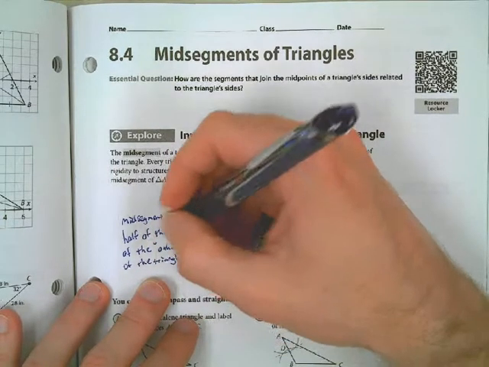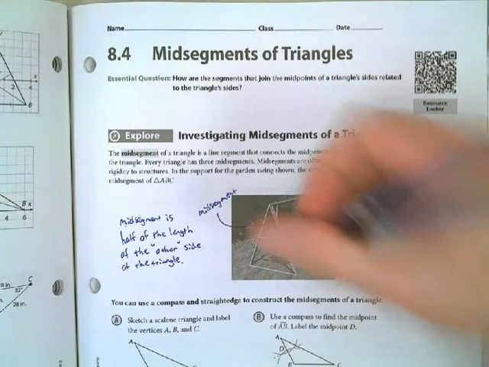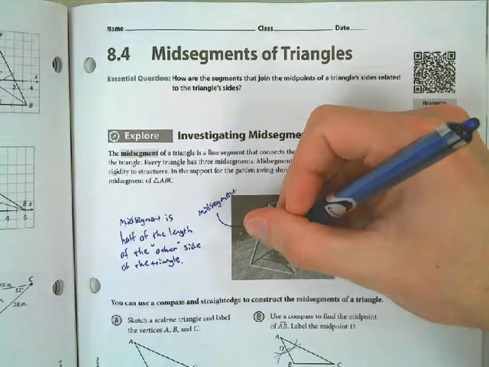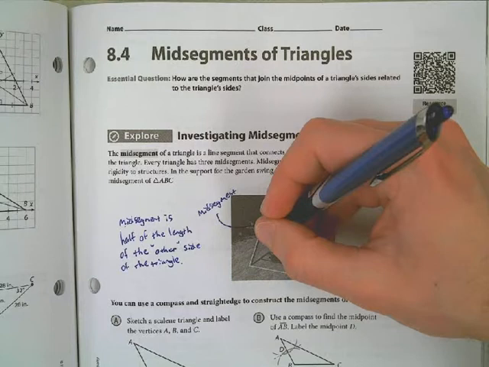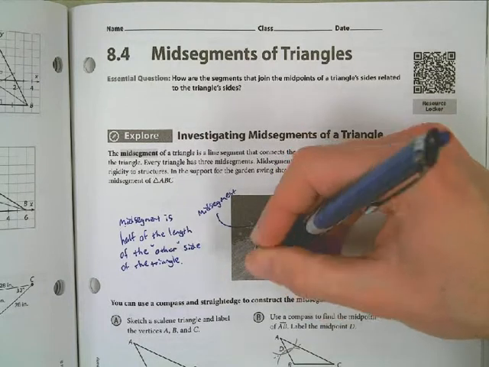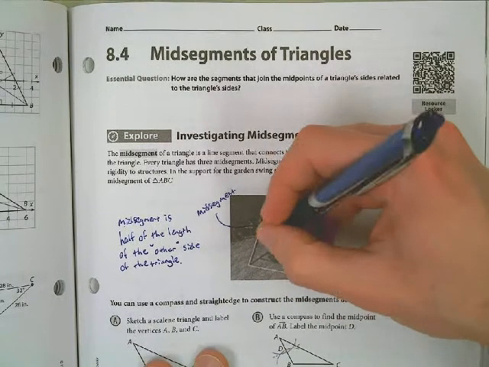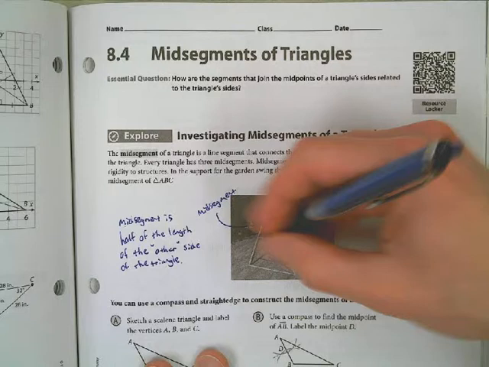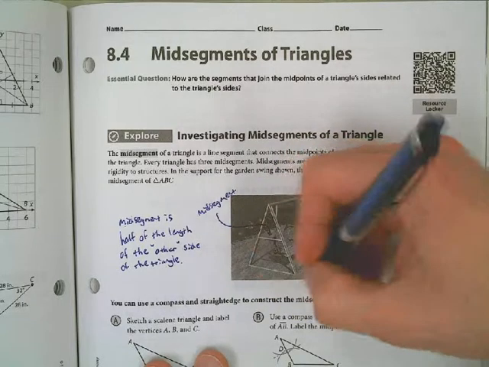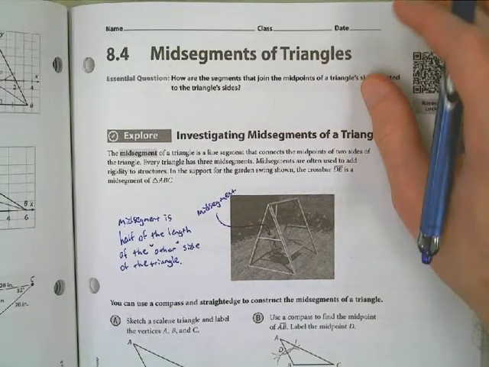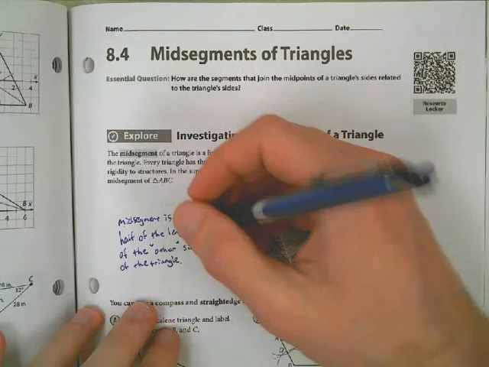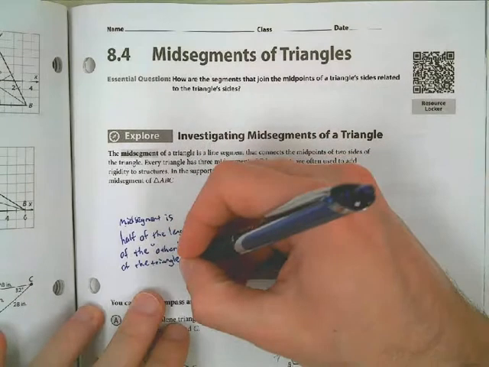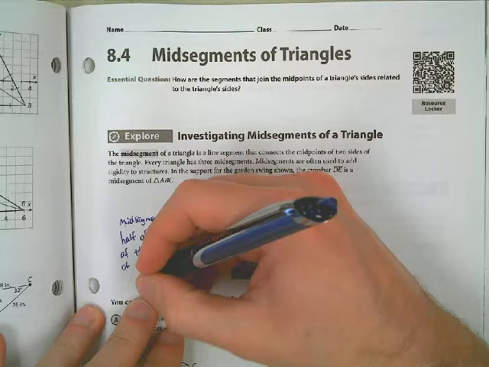Yeah. It's halfway up. It is halfway up, exactly right. I'm also talking about it's got one other relationship to this third side as well. If you were to extend the midsegment and make it a line, and if you were to extend the third side there and make it a line, would those two things ever intersect? No. So Lindsay, they would be what? Exactly right. The midsegment is half the length of the other side of the triangle and parallel to it as well.